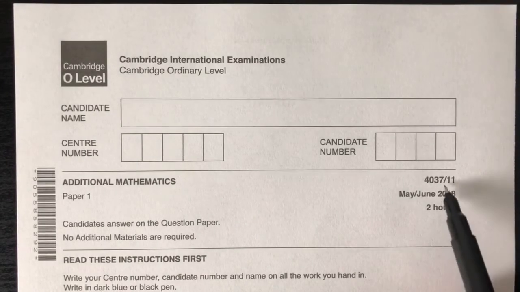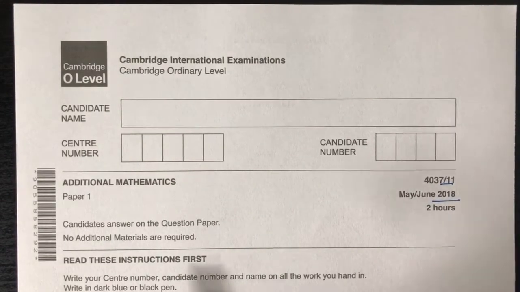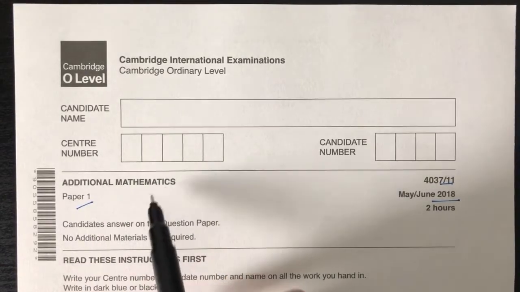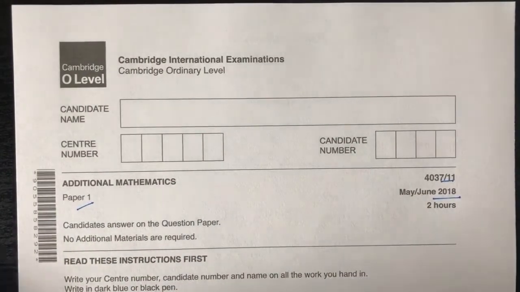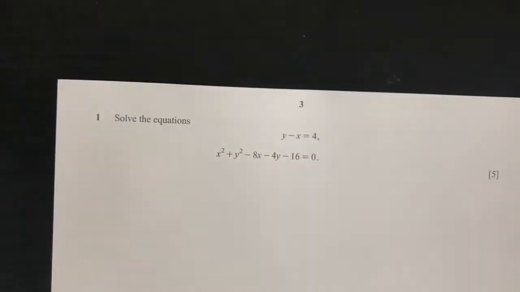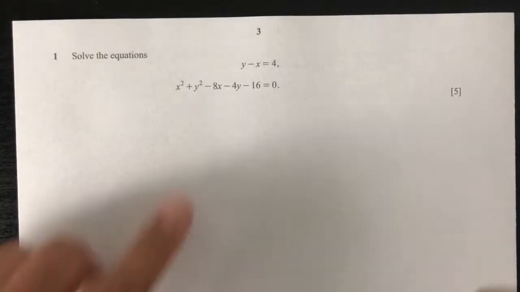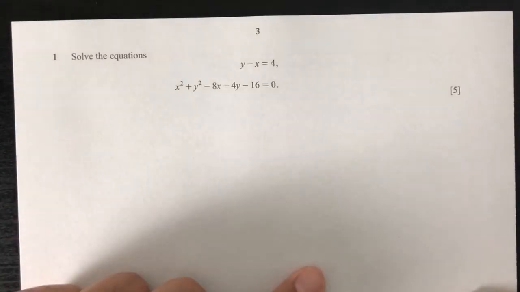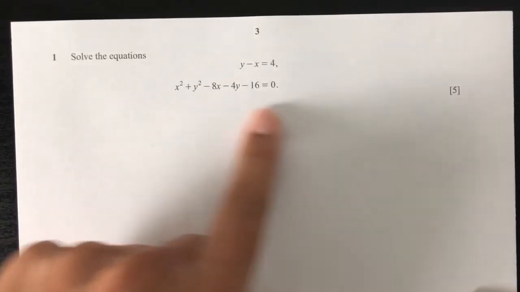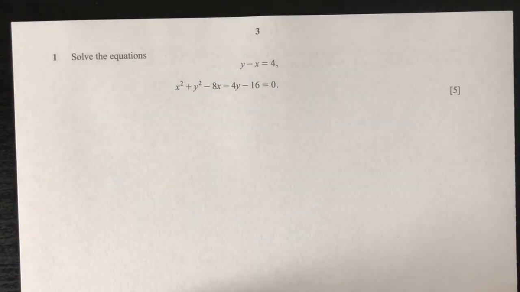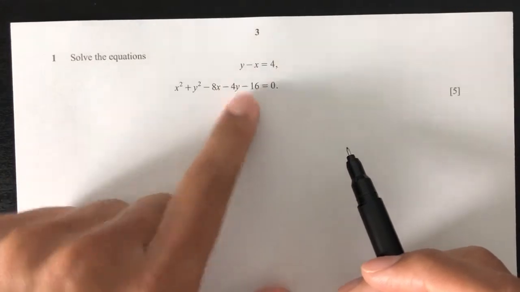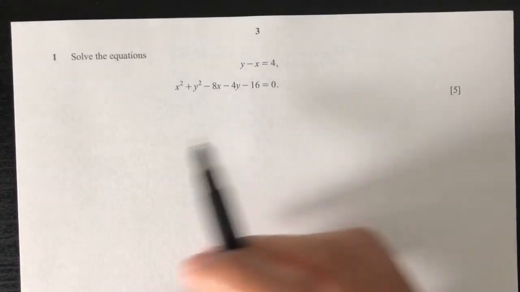This one is paper 1-1 of May-June 2018 of Paper 1 Additional Mathematics. So let's move on to question number 1. Here we have two equations. The first one is y minus x equal to 4, and then this one is a long equation. Basically what we have to do is solve these two simultaneously.